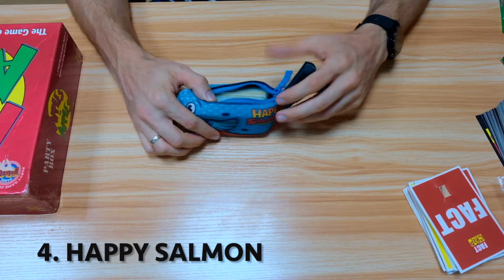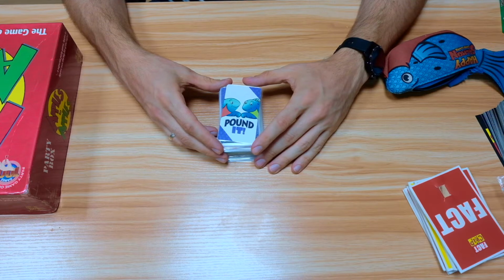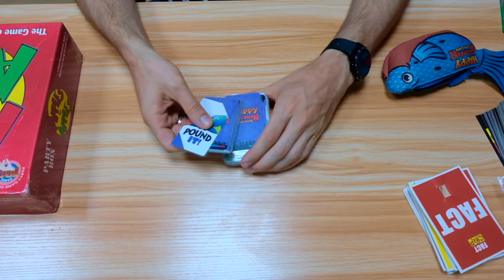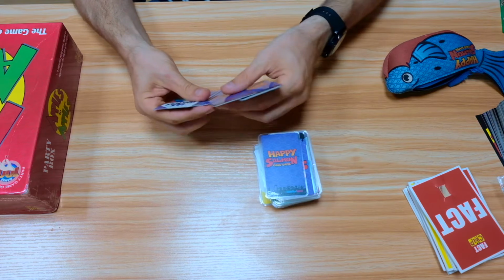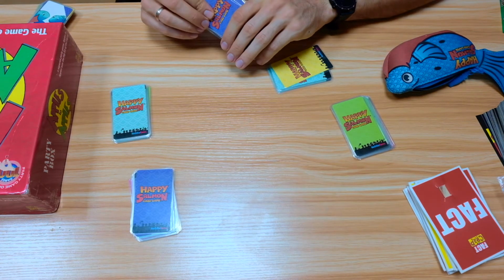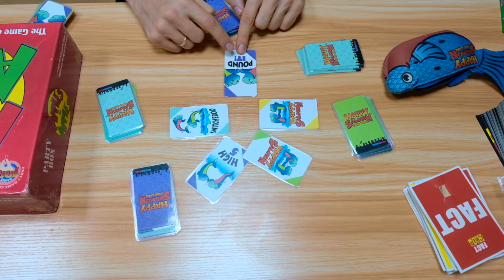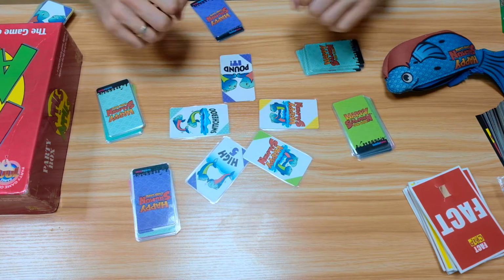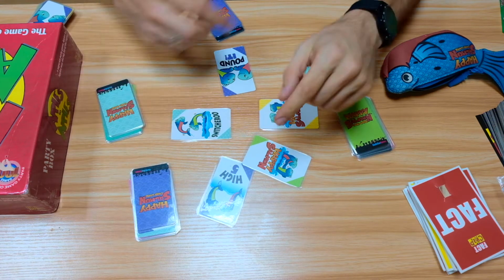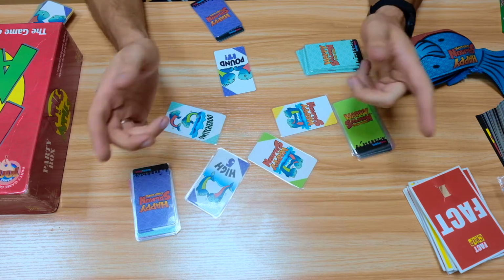Happy Salmon. This card is a perfect warm-up or the replacement of your greeting stage. Students get a number of cards, for example 5. Then everybody will open 1 card at the same time. Pound it. This means that if another person has the same card, you will have to pound it. Switcheroo means you will be switching with another partner if he has the same card. High five, that's an obvious one.